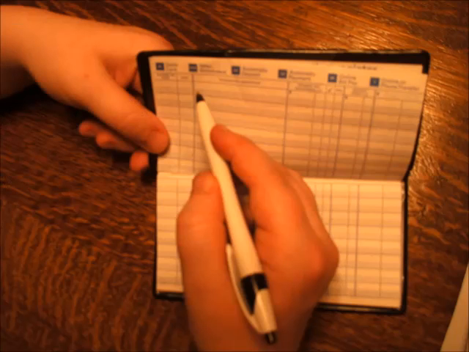Next, write the check number, date, person or company, and amount on the ledger in the front of your checkbook. Finally, subtract that amount from what is in your checking account so you know how much money you have left. Record this number underneath, and that's how you write a check.